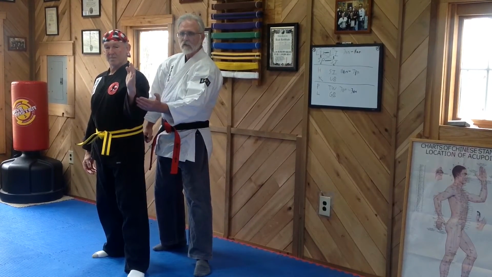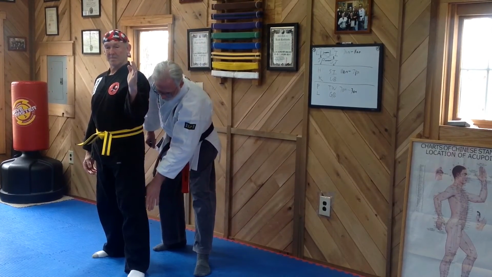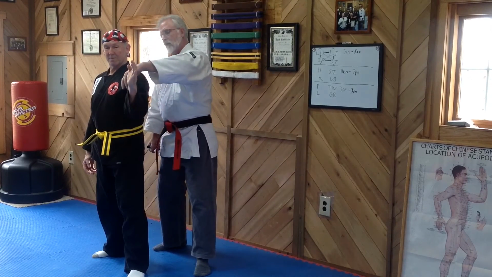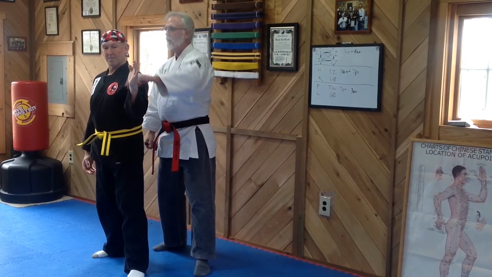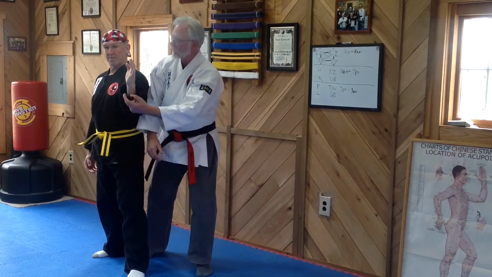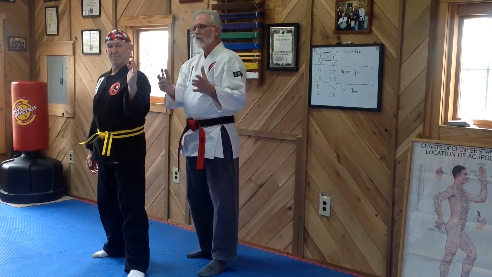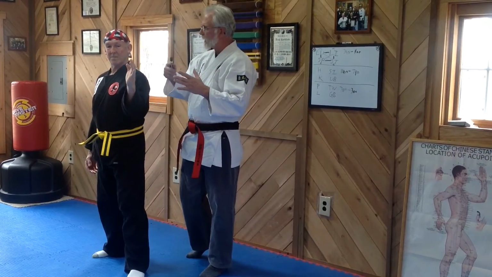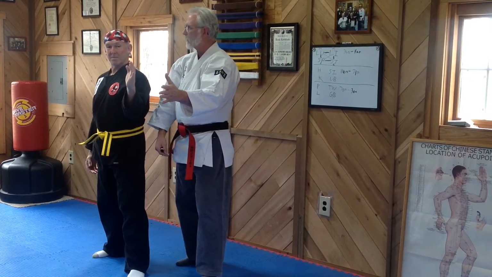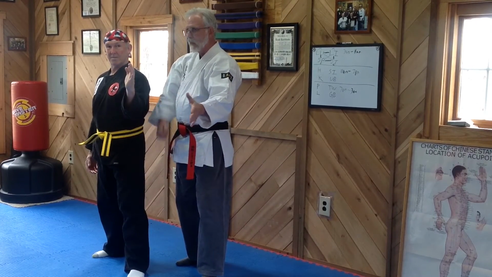Small intestine is on the bottom portion of his arm. We got bladder on the back side of the leg. Pericardium is center on the inside. Liver, center on the inside. Those two are connected. And the same thing with heart and kidney. So if you forget what goes with what when you're trying to learn this, all you got to do is look at where the relative position is on the arm and leg, and it shows you right there what channels are connected. Does that make sense?